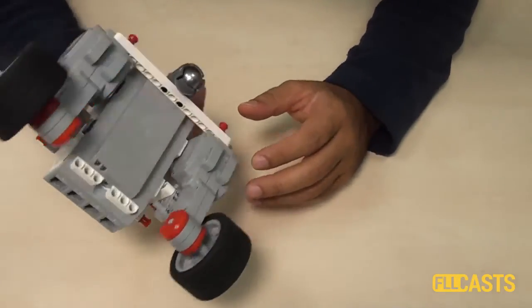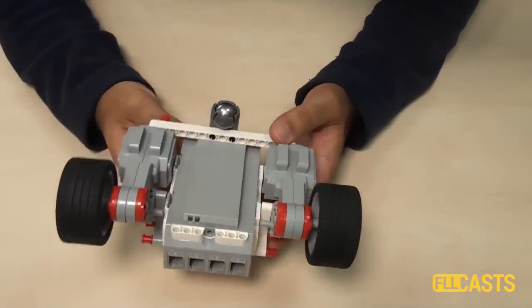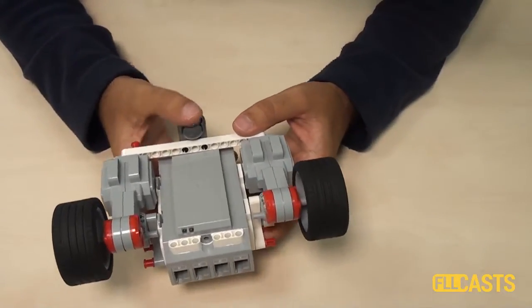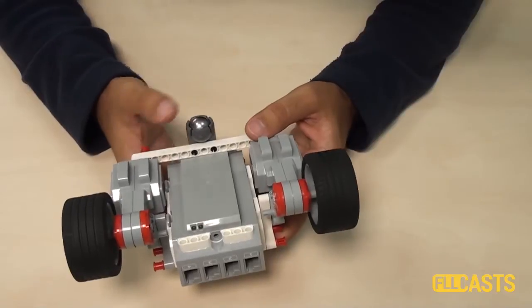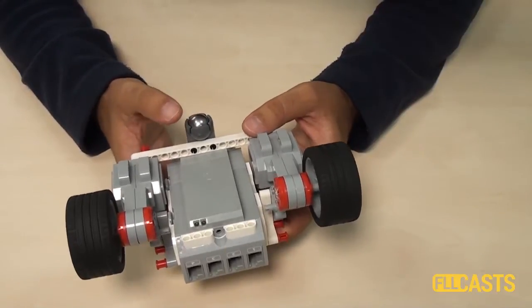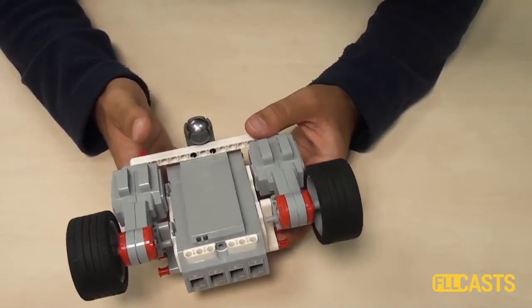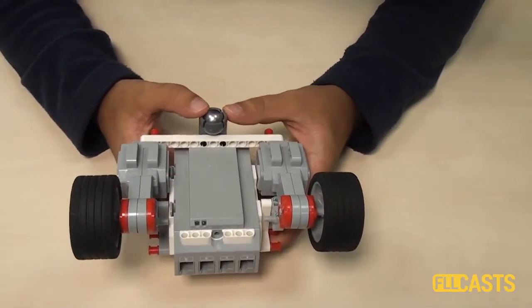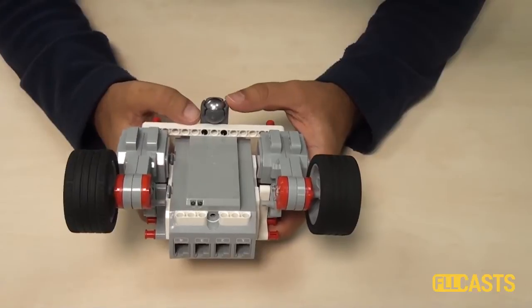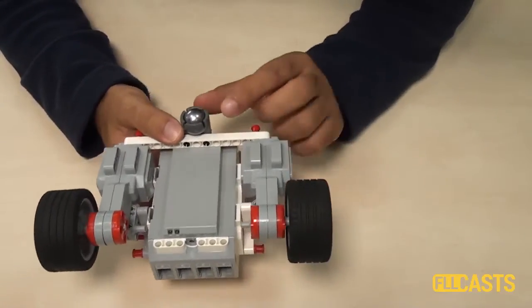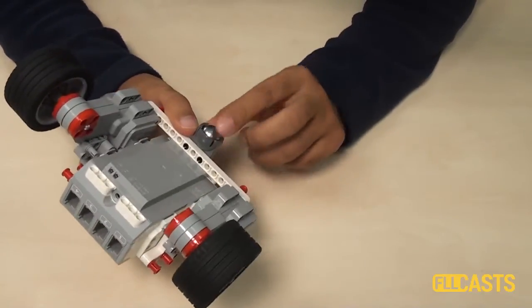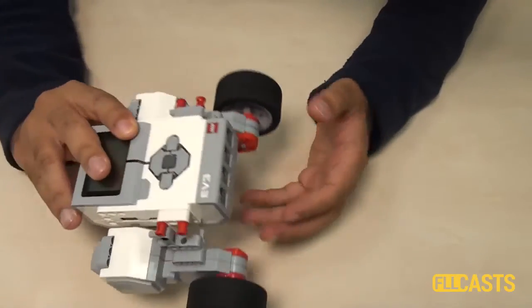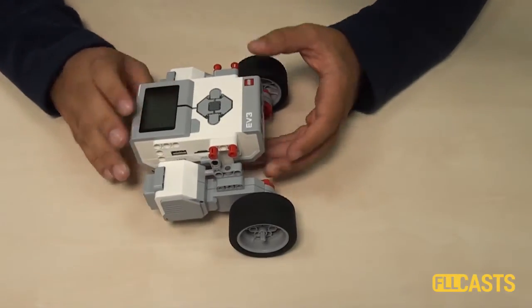Then, so that you can have a stable construction, you need a third wheel. LEGO have introduced this metal wheel with the EV3 set. It is quite interesting to learn to build different third wheels, but for the moment let's stick with this metal wheel that's very convenient. And this here is the robot.